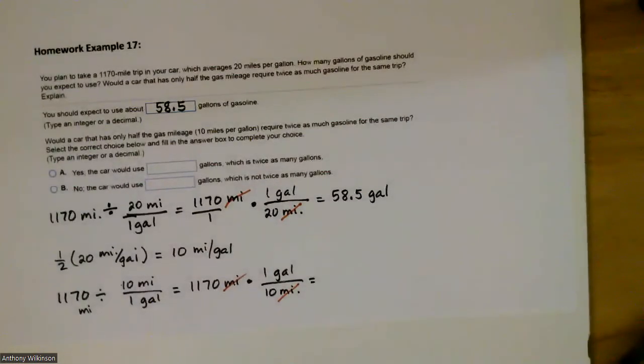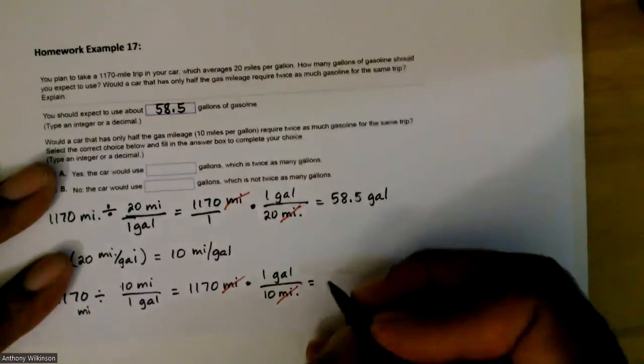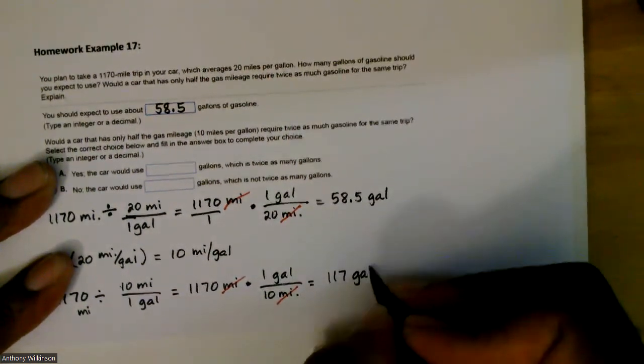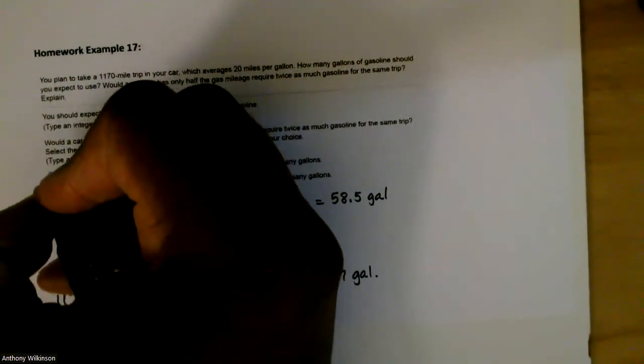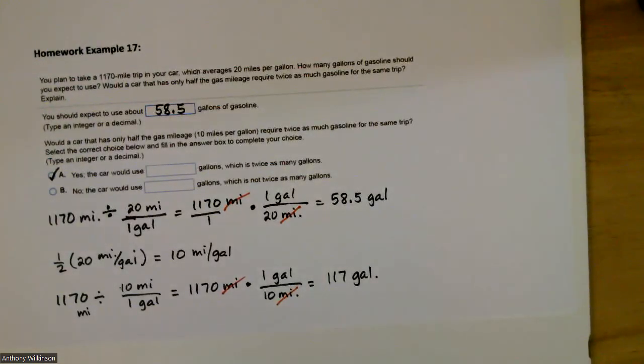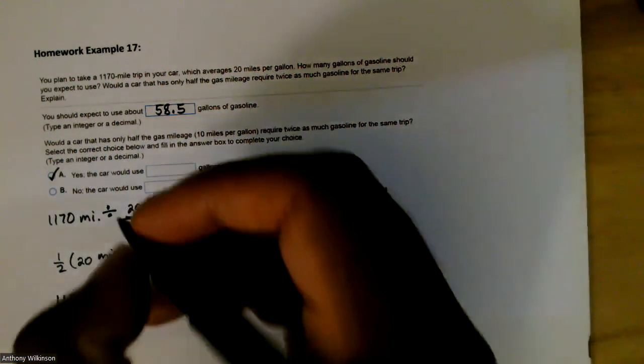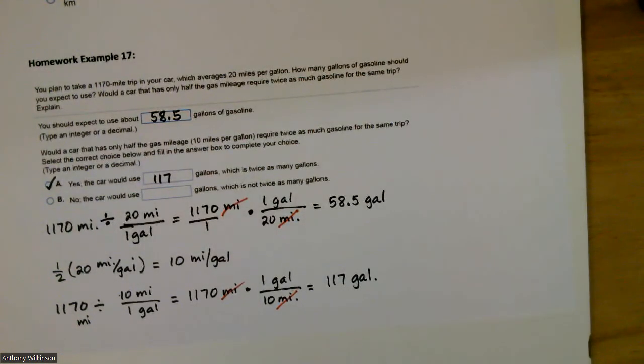Again, your miles divide out. So if you do 1,170 divided by 10, you're going to get 117 gallons. So at 10 miles per gallon, you would need 117 gallons of gasoline. And for the answer, you're going to get a choice of either yes or no, and it'll have to be yes, because the car would use, in this case, 117 gallons, which is twice as many gallons of gasoline.